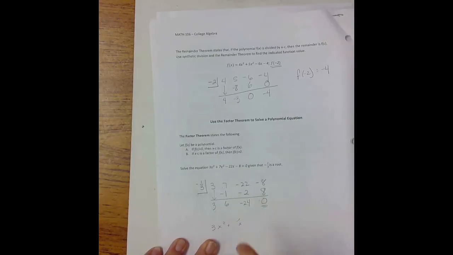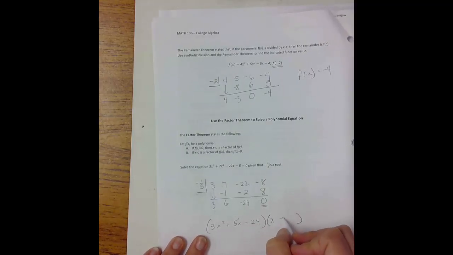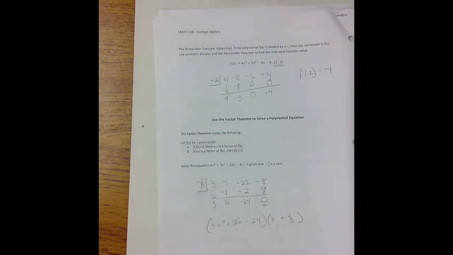Therefore, this would factor to 3x squared plus 7x, or not 7x, sorry, 6x. 3x squared plus 6x minus 24. And then I would also have an x plus 1/3 as one of my factors. Okay? Which also means negative 1/3 is going to be one of my roots. And root means that it crosses the x-axis at that point.